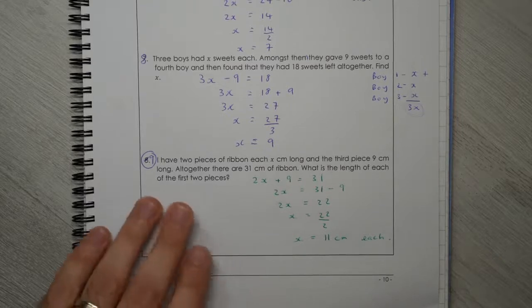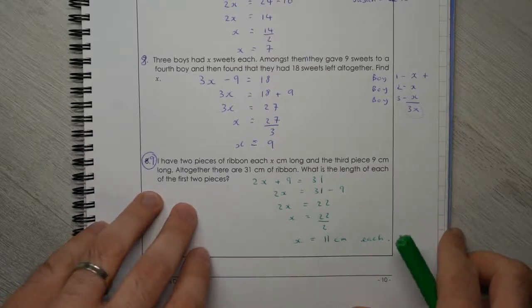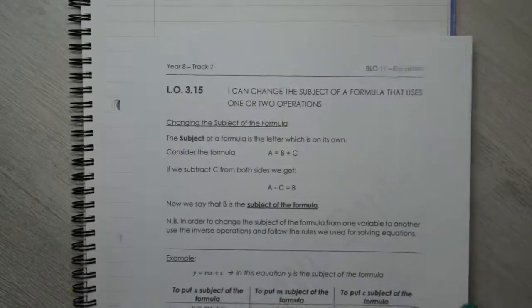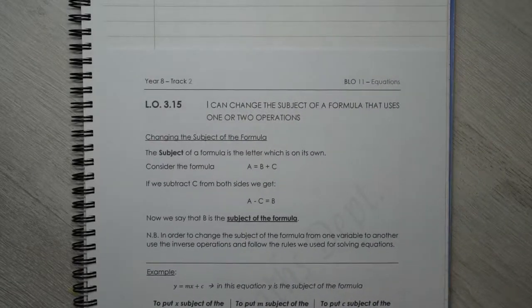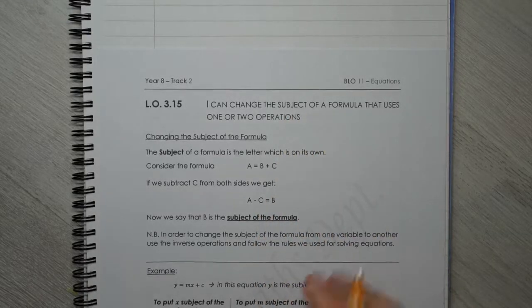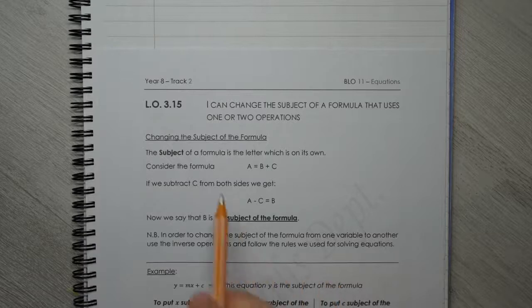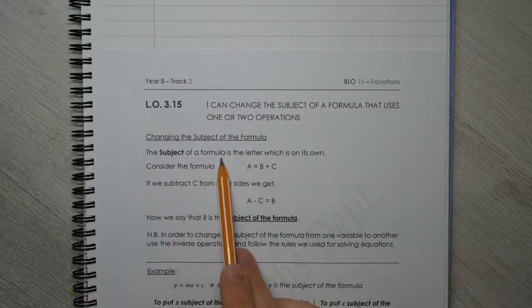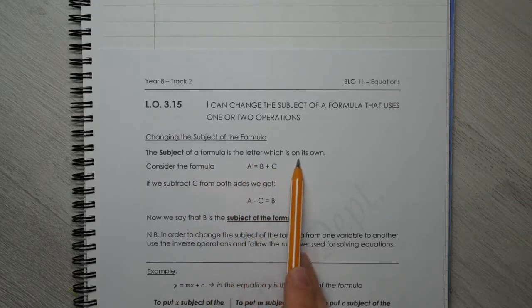So, today's lesson is from page 11 and 12, and it is about changing the subject of the formula. What we call the subject of the formula. So, first of all, what is the subject of the formula? The subject of a formula is the letter which is on its own.